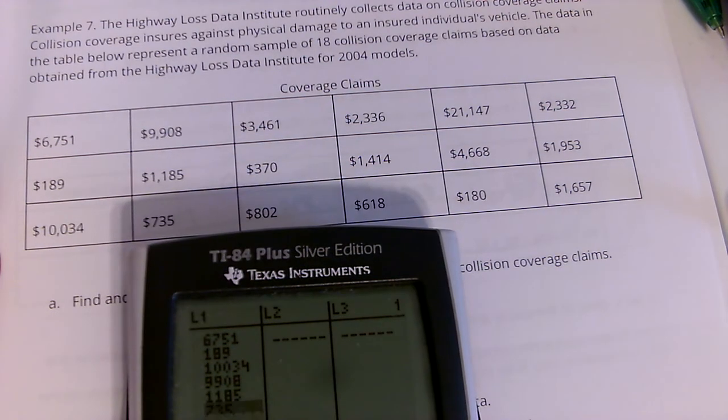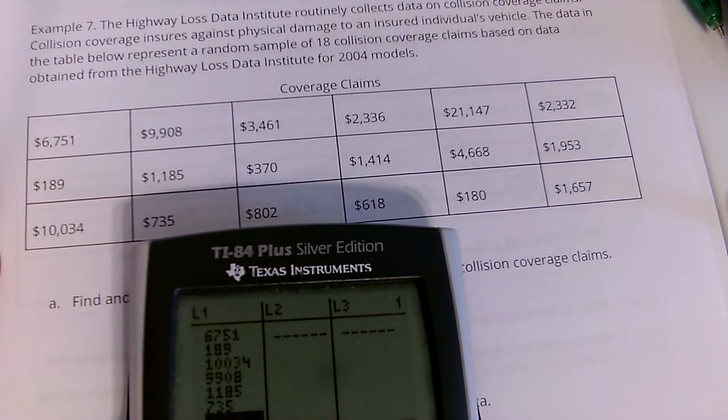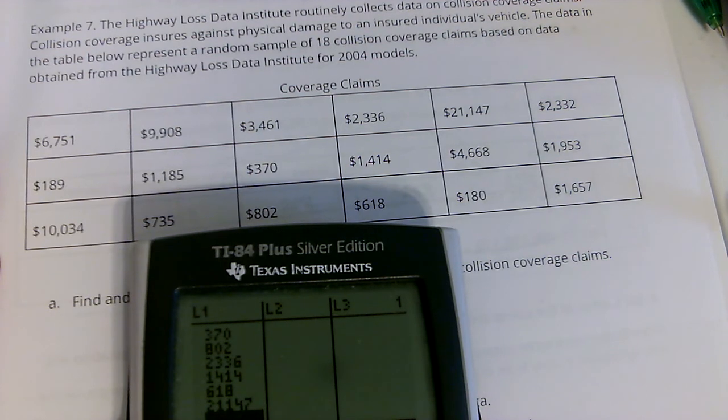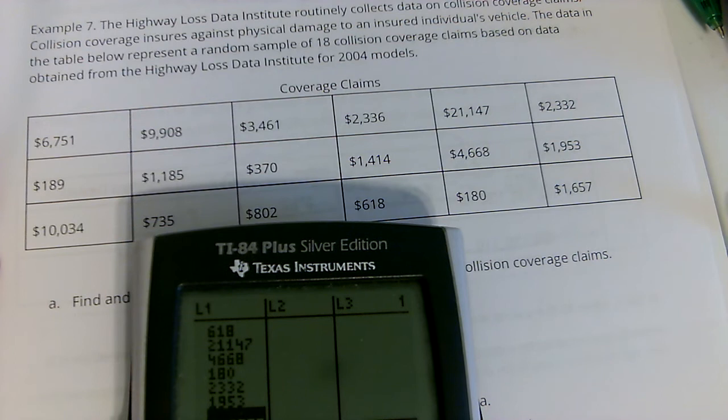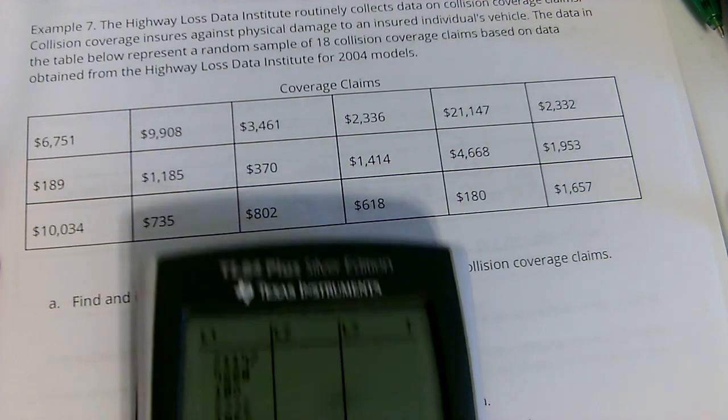If you wanted to do it by hand, you would list them out in order from smallest to largest, and then find your median, and then the median of each half. Whoops, messed up on that one. 4668. Okay, and I think I've got them all in.